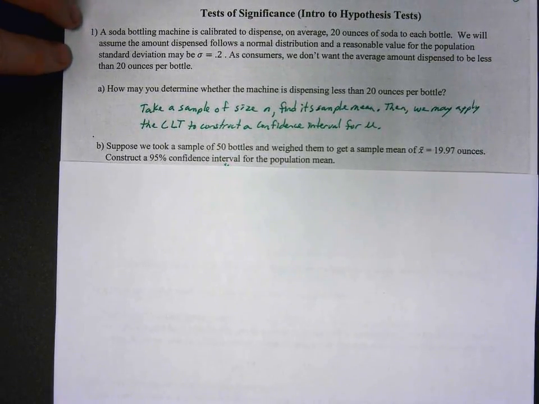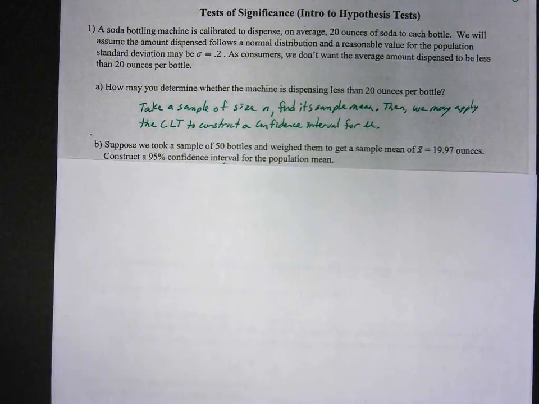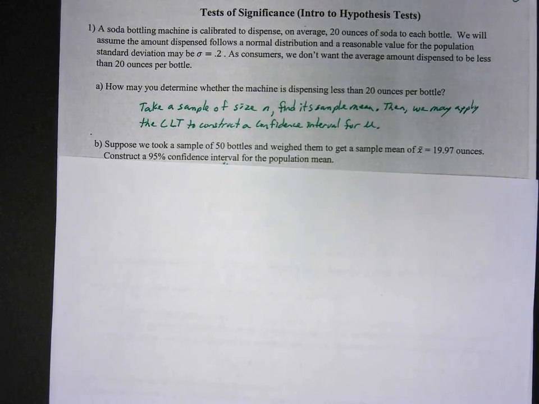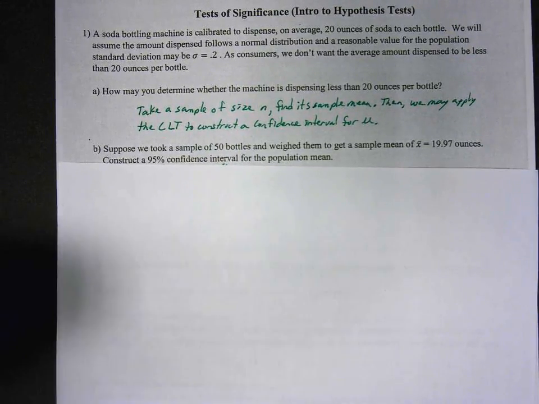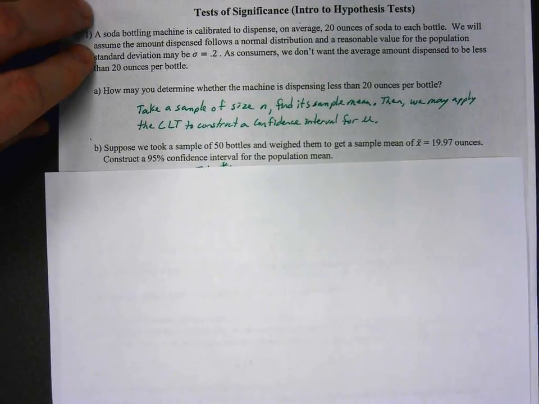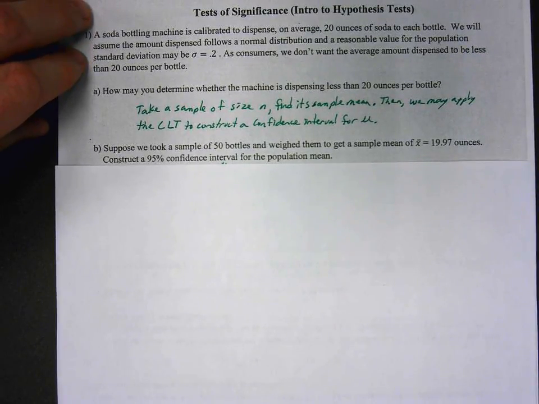Hypothesis tests are going to tie in to the previous topics that we've done with confidence intervals. So suppose we take a sample of 50 bottles and weigh them to get a sample mean of x bar equals 19.97. Now, I said you weighed them here, but maybe better would be the actual volume, 19.97 ounces. Don't get lost in whether it's the weight or the volume. So we take a sample of 50 bottles, and we get a sample mean of 19.97 ounces. Let's construct a 95% confidence interval for the population mean.